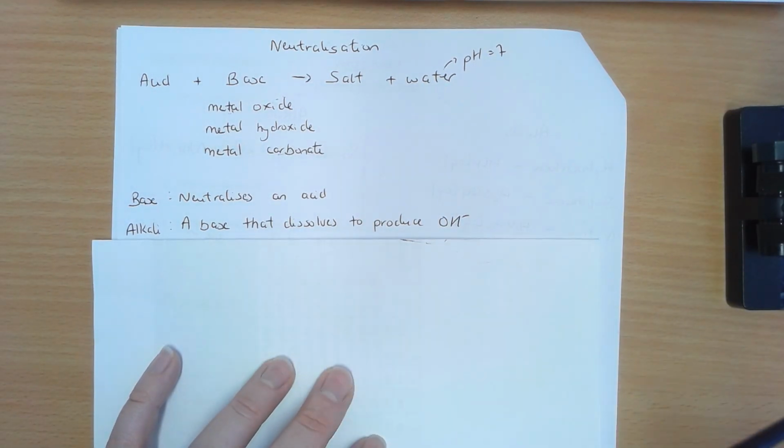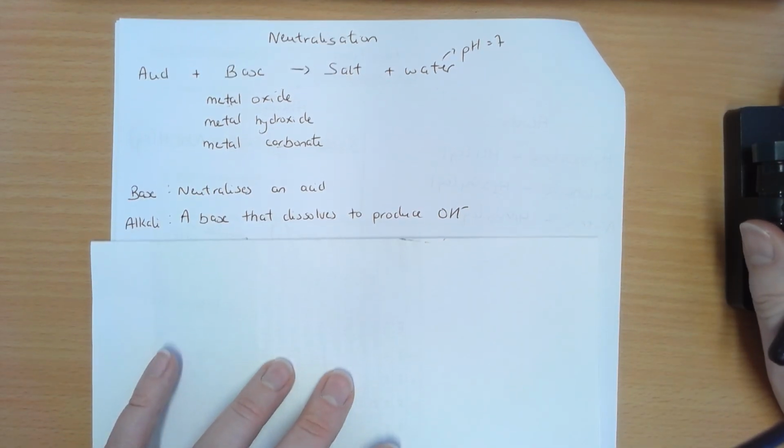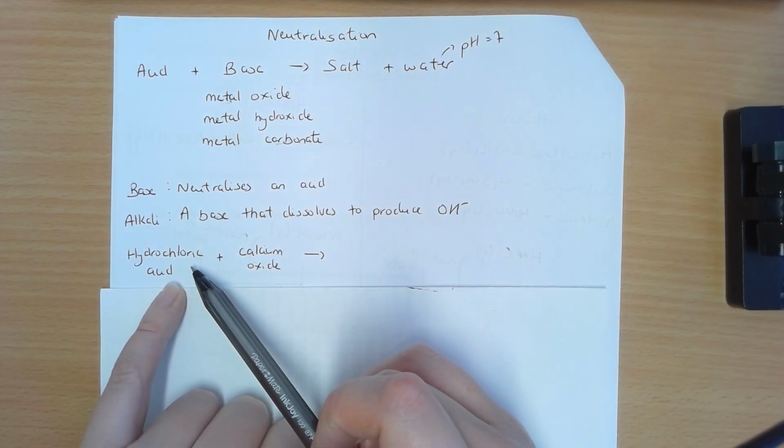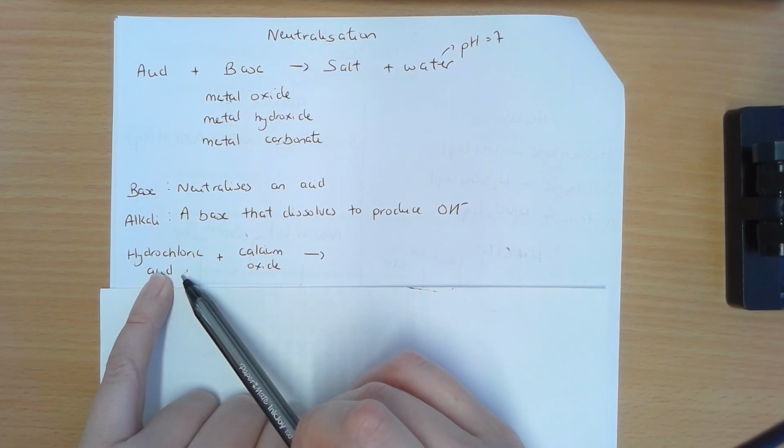You need to be able to write word equations for these neutralization reactions, alright? So if we have a look at an example, I've taken an acid, hydrochloric acid. Acids are easy to spot because the word acid is in the name.